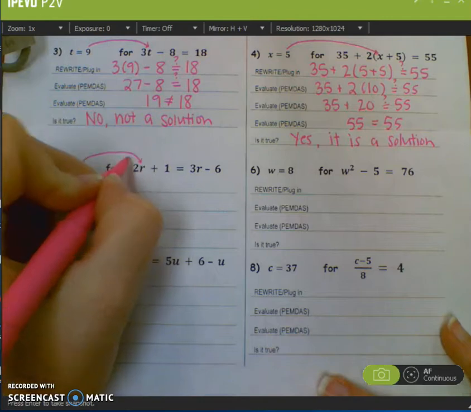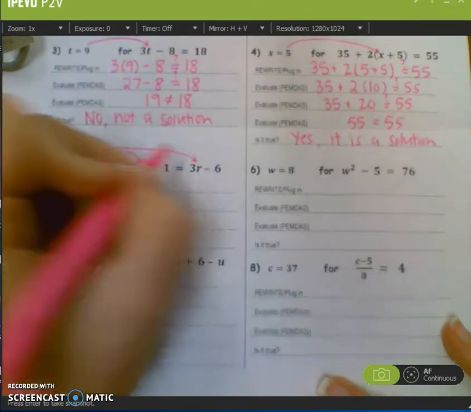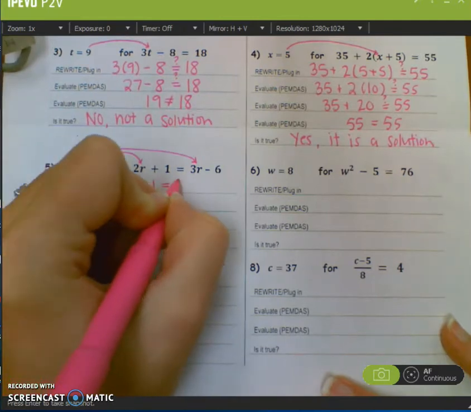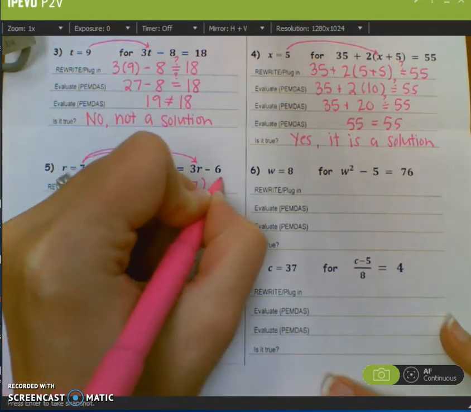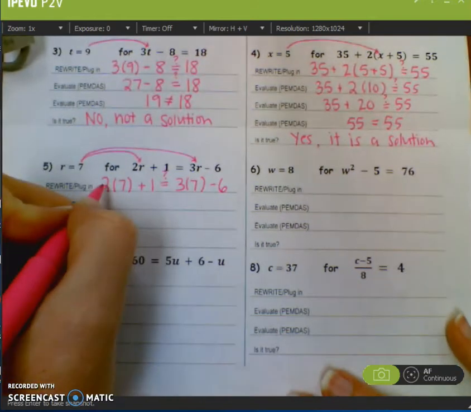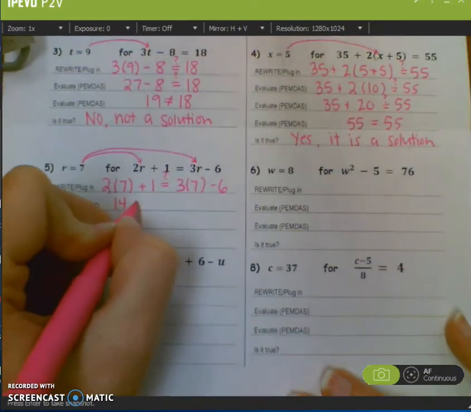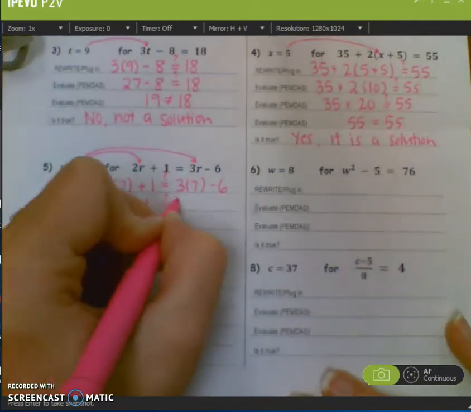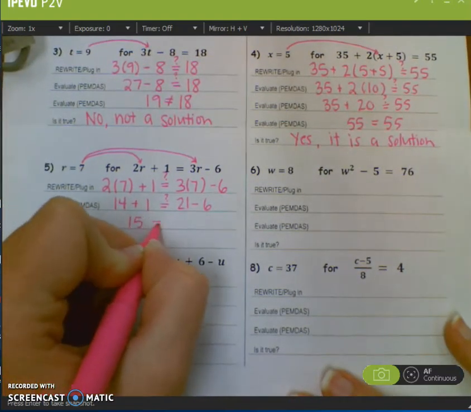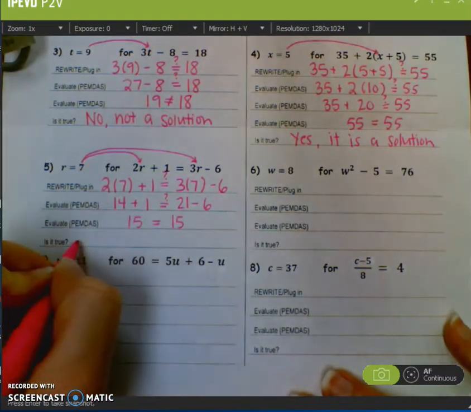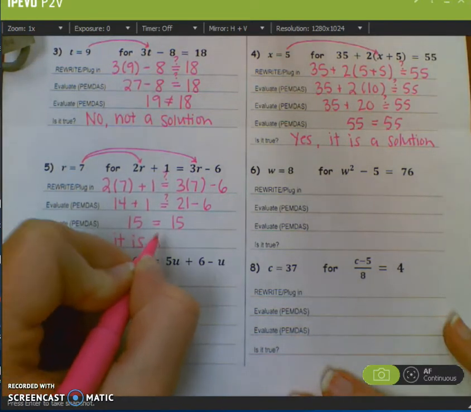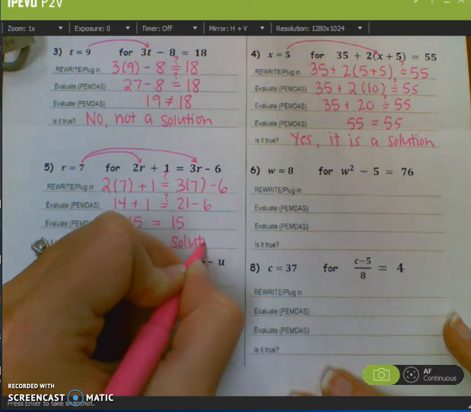For this one, you should have noticed it was a little bit special because there was an R on both sides. So I had to plug in 7 on both sides of the equal sign. The process is still the same, but I plug it in for both R's, and I'm going to multiply before I add or subtract. So I've got 14 plus 1, and I want to know if that's equal to 21 minus 6. And 14 plus 1 is 15, and 21 minus 6 is 15. So that is a true statement. Yes, it is a solution.